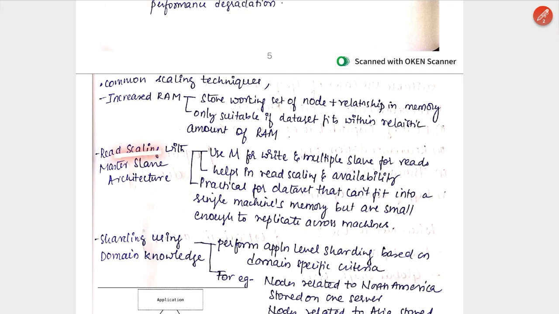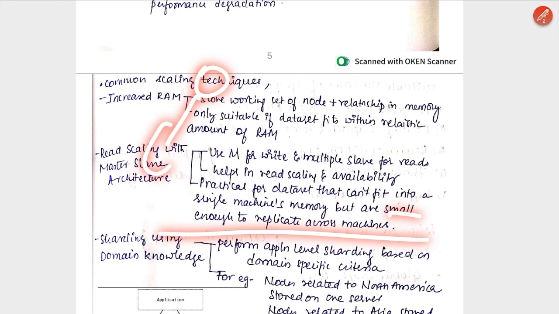Next we have read scaling with master slave architecture. We are making use of a master node for write operations and multiple slaves are used for read operations. This will help us with availability and read scaling. This is practical for data sets that cannot fit into a single machine's memory, but are small enough to replicate across multiple machines, that is, dividing it into multiple servers here.